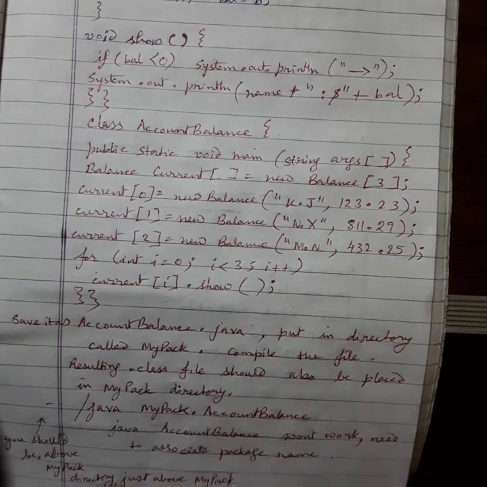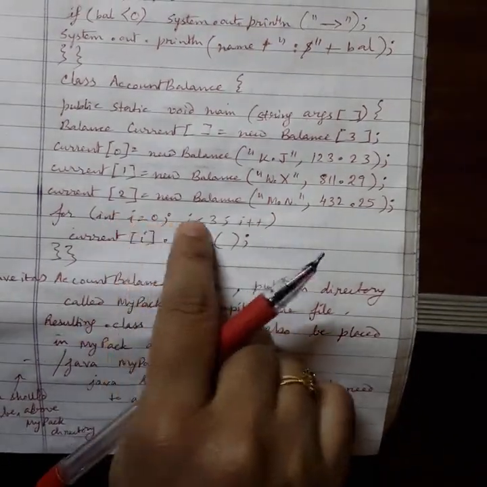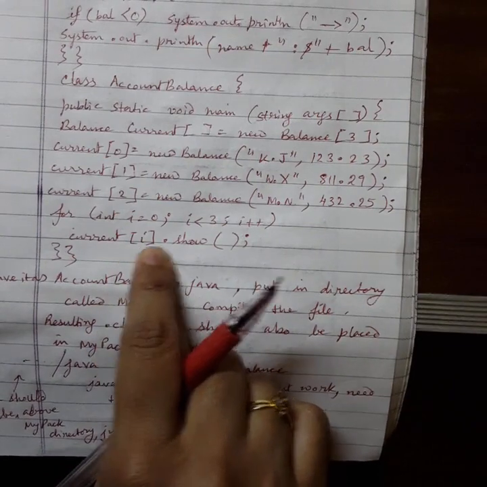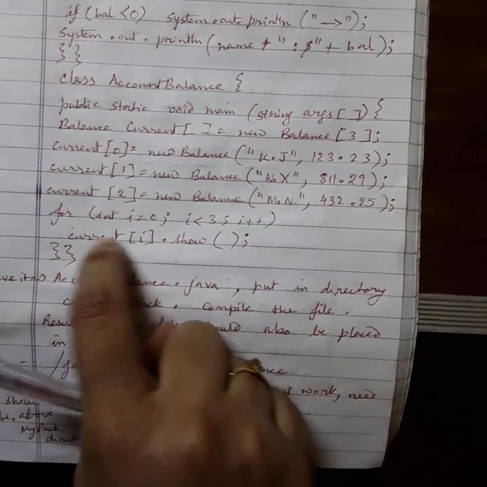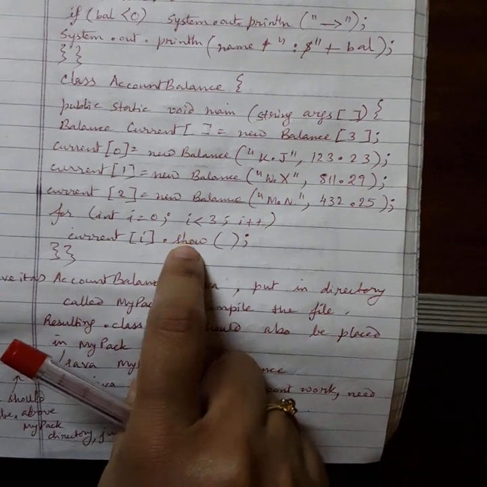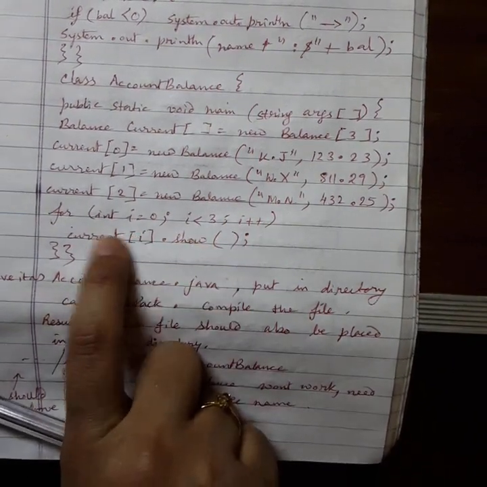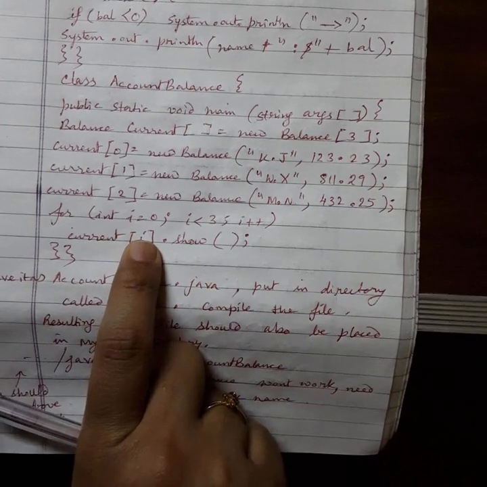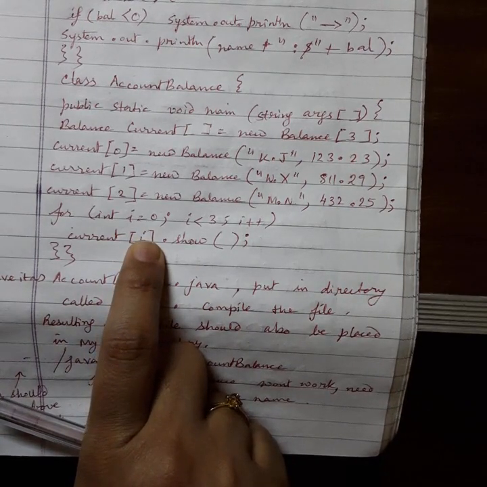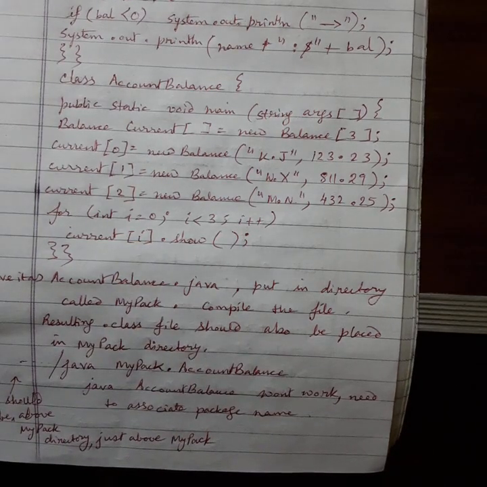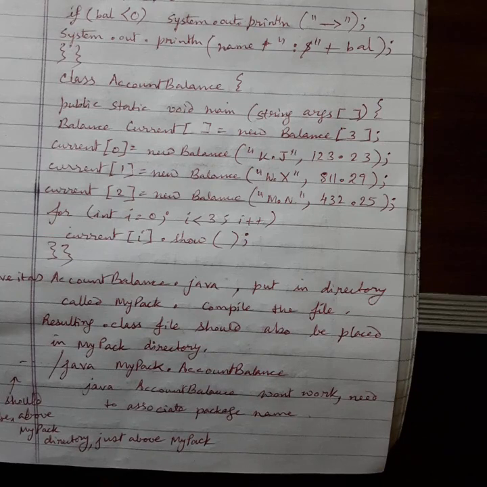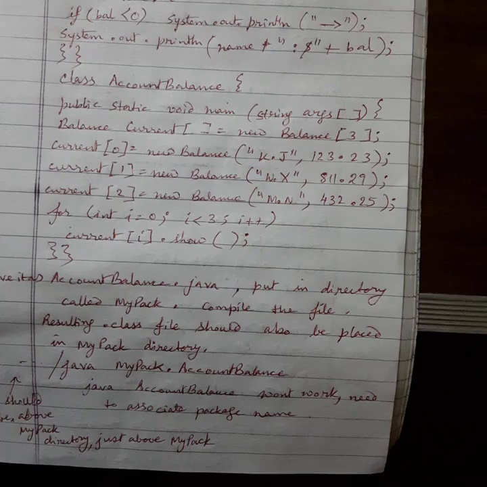Now with a for loop, I get the values displayed. I pass in the index from the for loop, current i, dot show. So current is referring to the object created, that is the memory allocated particularly to current 0, current 1, and current 2, where there are those rows of data that are part of that array.